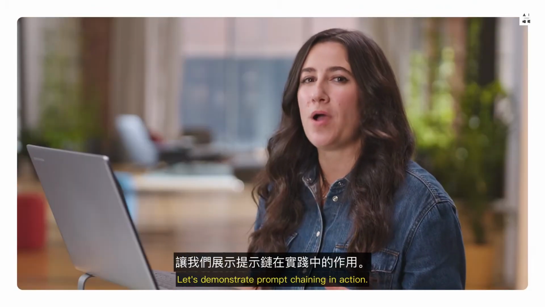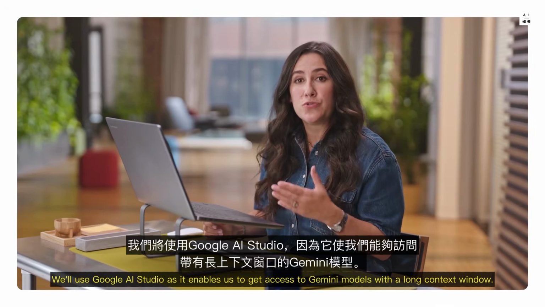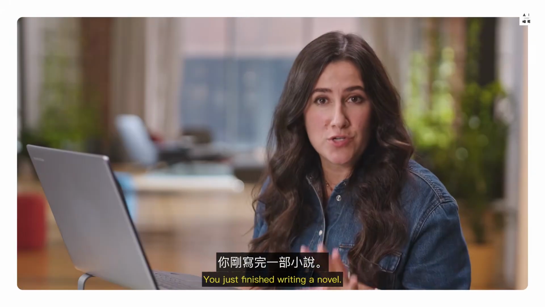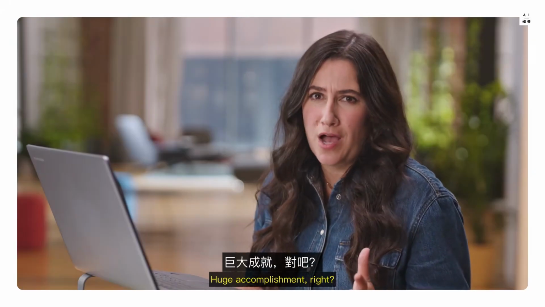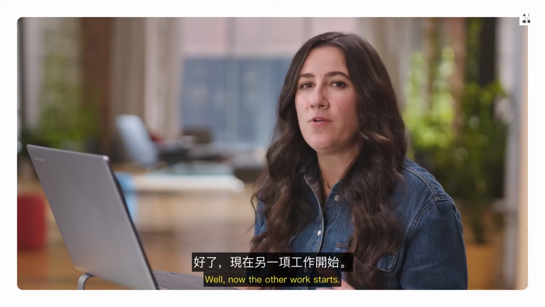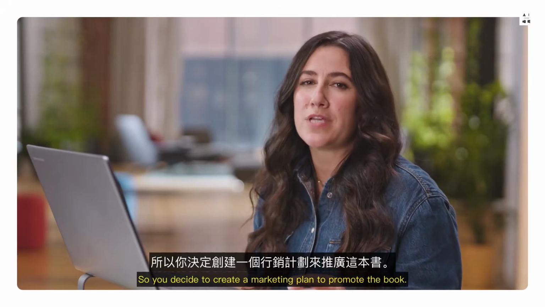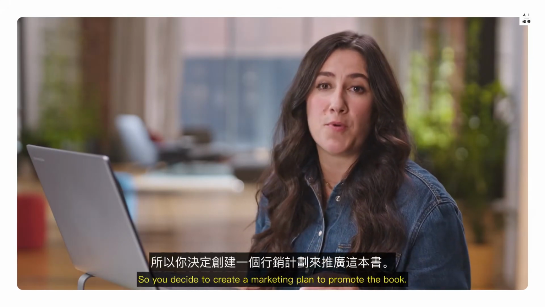Let's demonstrate prompt chaining in action. We'll use Google AI Studio as it enables us to get access to Gemini models with a long context window. You just finished writing a novel. Huge accomplishment, right? Well, now the other work starts. You need to market and sell it. So you decide to create a marketing plan to promote the book.